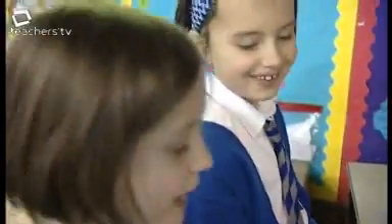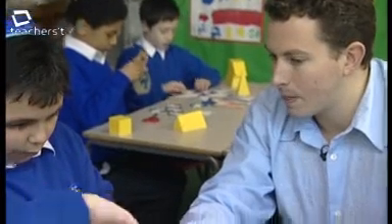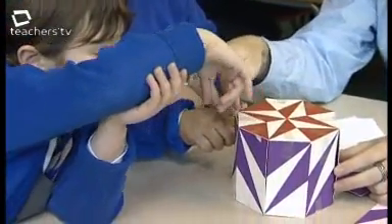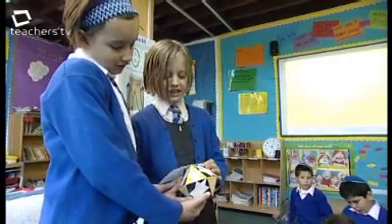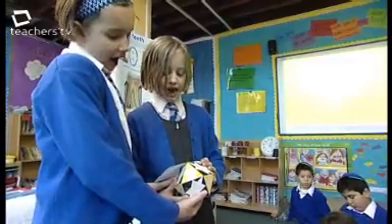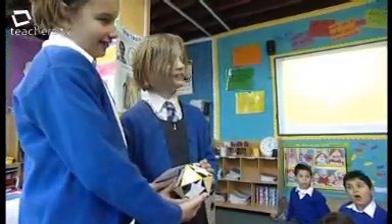From then, they had to count how many faces, how many edges, and how many vertices together with a partner, and tell everyone what properties that shape had. It's got 14 faces, 12 vertices, and 24 edges.